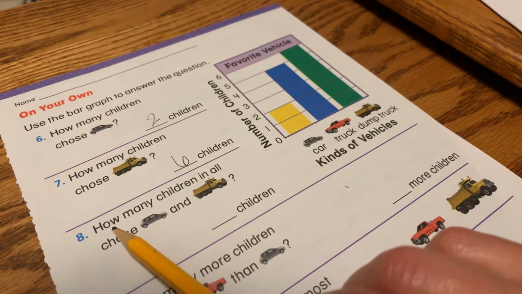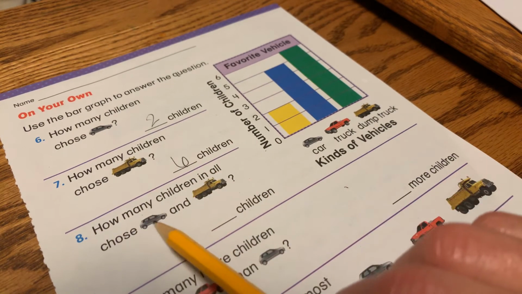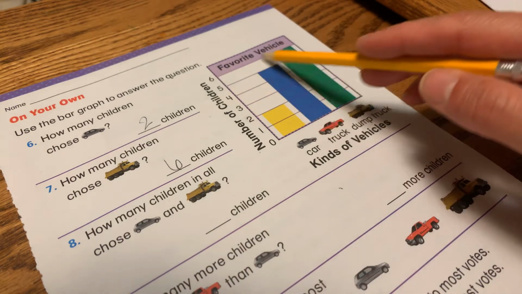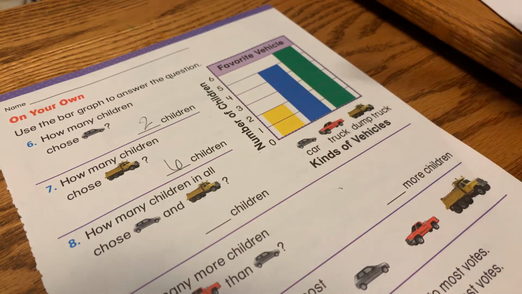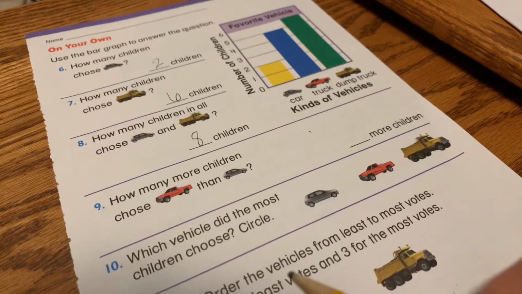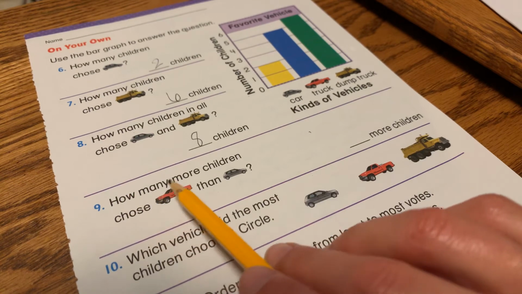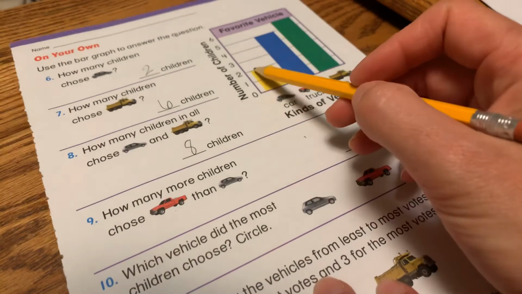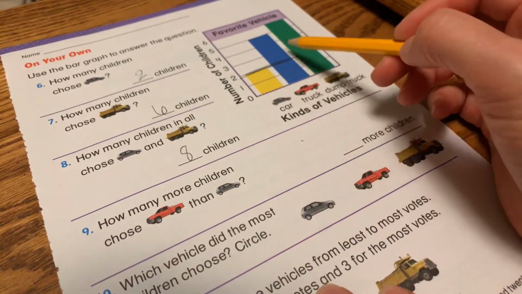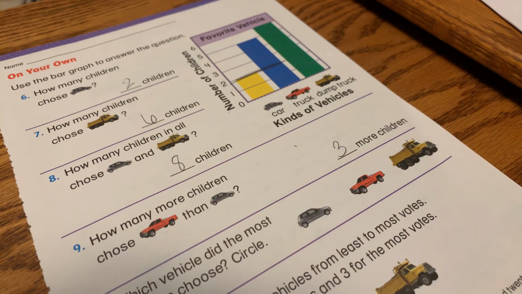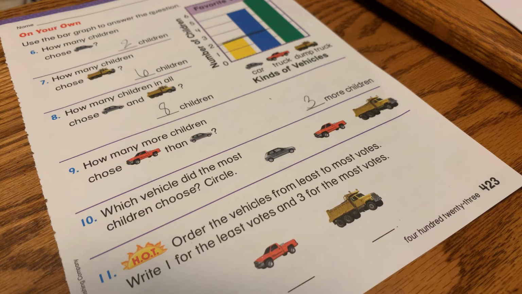Number 8, how many children in all chose cars and dump trucks? So we have to add 6 plus 2. What is 6 plus 2? Good, 8. Number 9, how many more children chose trucks than cars? So match them up. And how many more? 1, 2, 3? We would say 3 more children. Number 10, which vehicle did the most children choose?